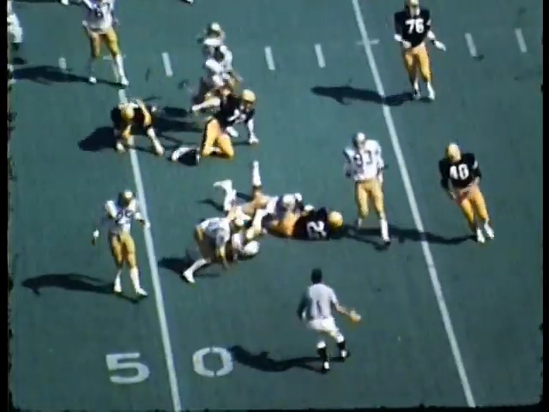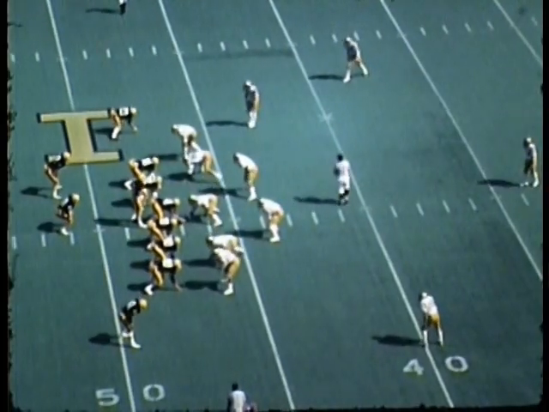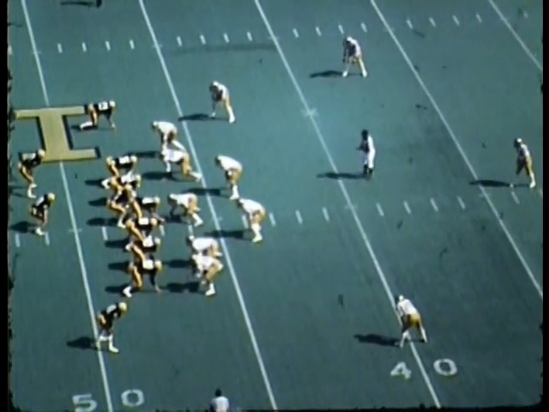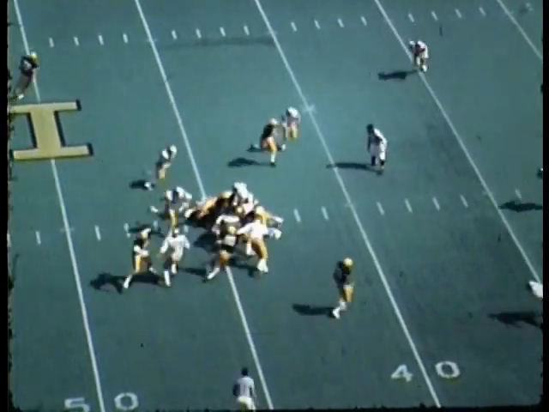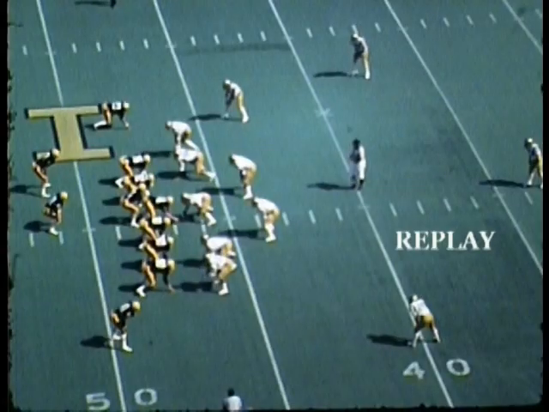The Secretary of State with a name like that. Here's Jensen. Jensen finds some running room. He's over the 50 into UCLA territory. An off-tackle play. First and 10 for the Hawks in UCLA territory. Here's a trap up the middle. A big hole. Iowa goes down to the UCLA 39-yard line.